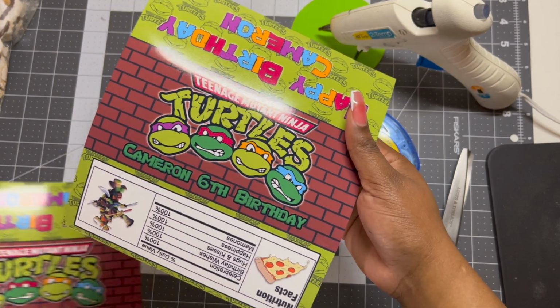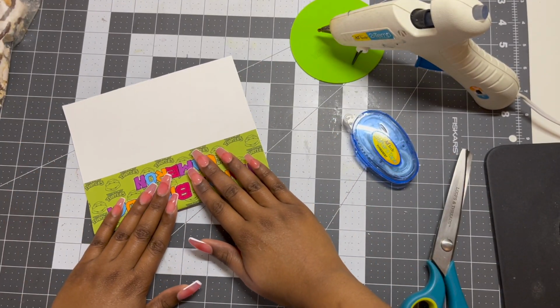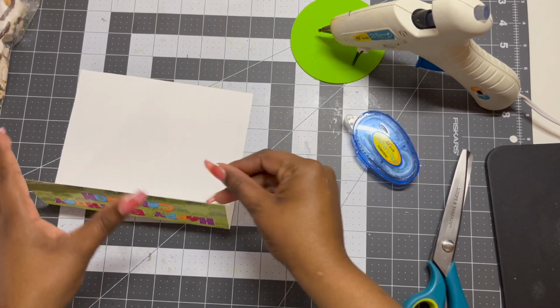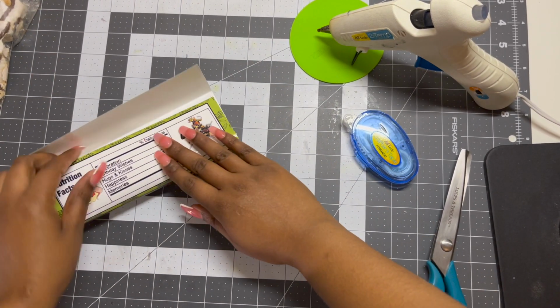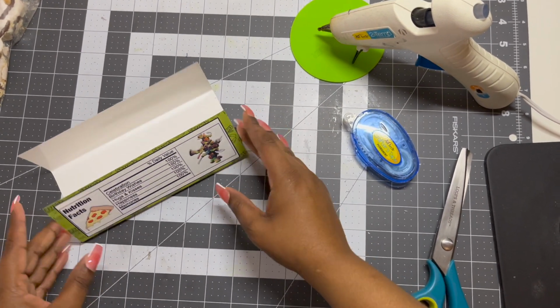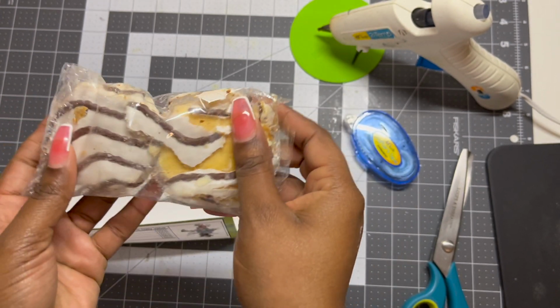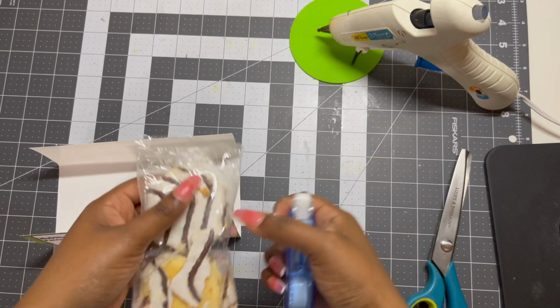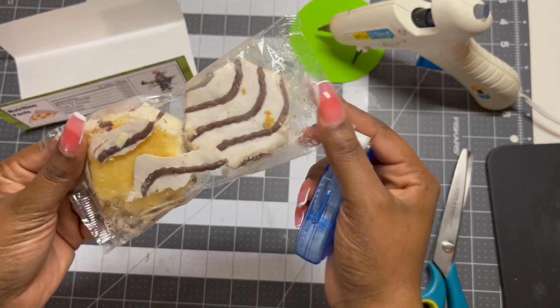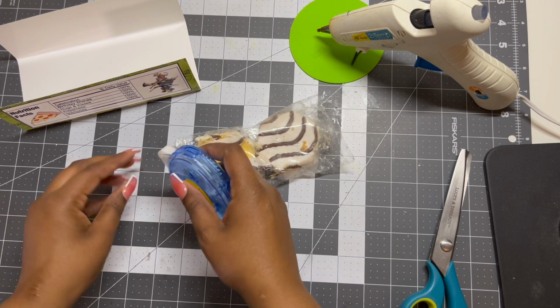The first thing I'm going to do is crease it. Okay. So once I do that, so when I'm putting it inside my wrapper, it won't get bent.